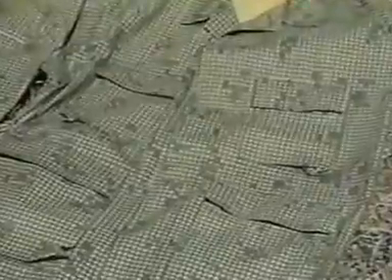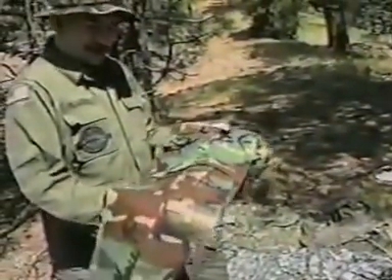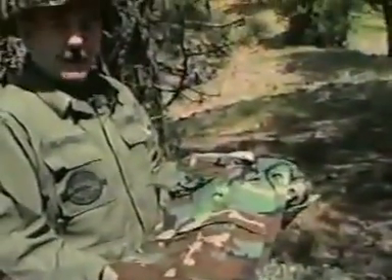But other than that, it is not as good as the best overall pattern, which is the American Woodland BDU. For all purpose, it's hard to beat this pattern. It's modeled, it's multicolored, it does not highlight you, it breaks you up sufficiently. You add a little bit of coloration, a little bit of natural camouflage to this, this is probably the most effective pattern you can use.